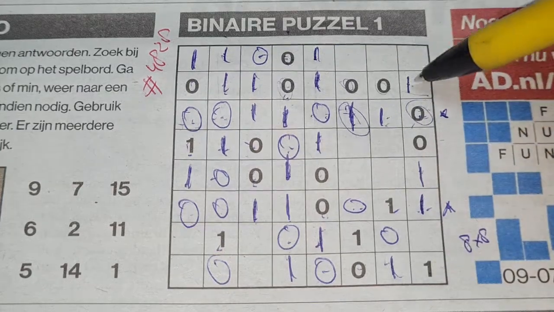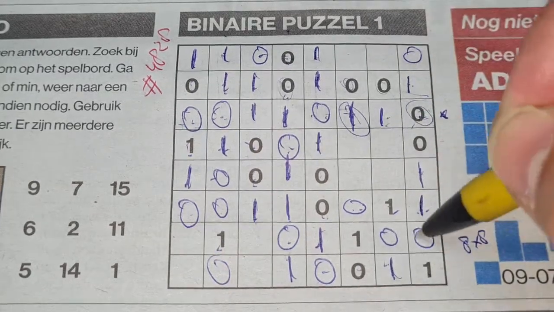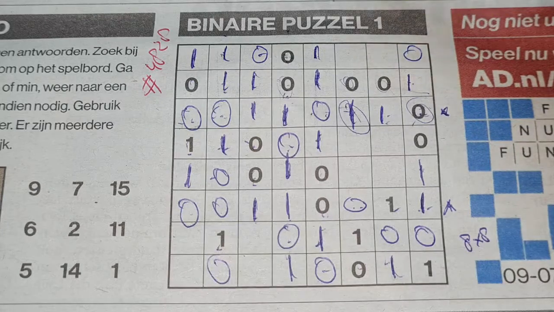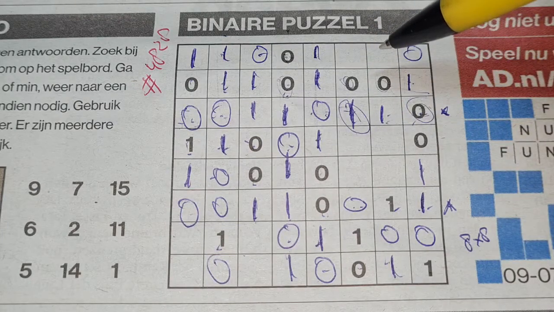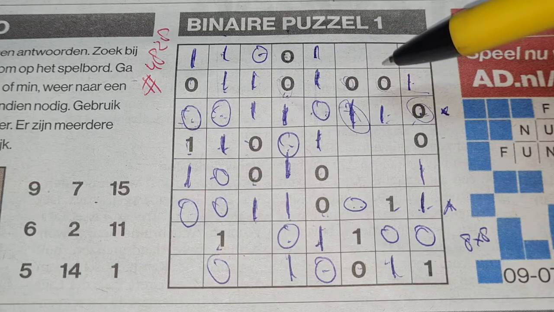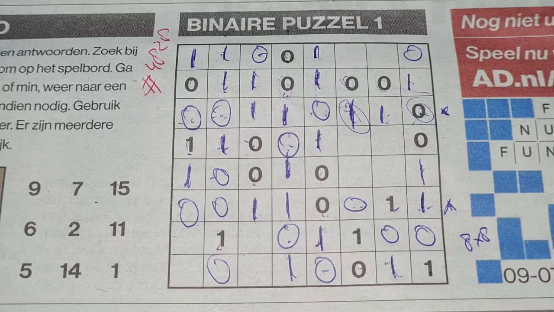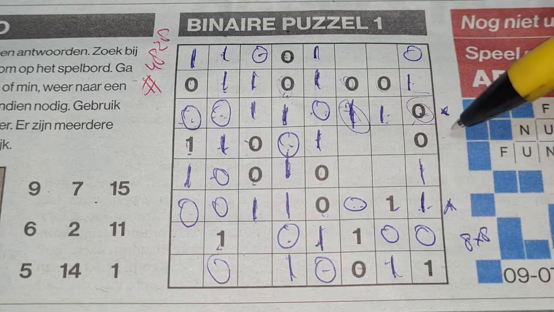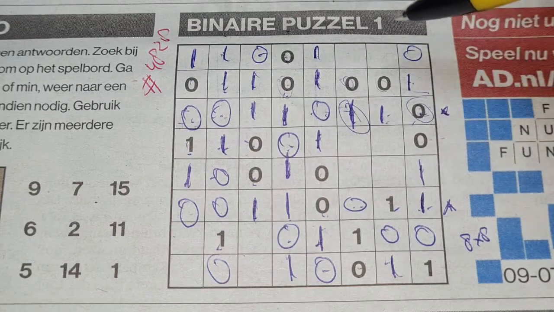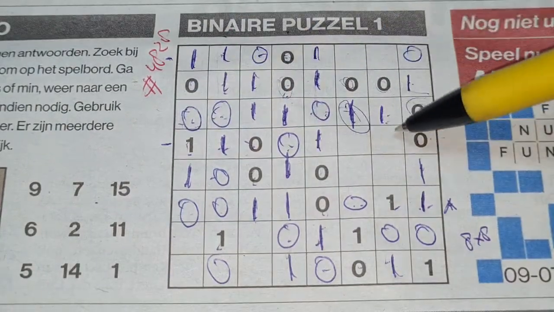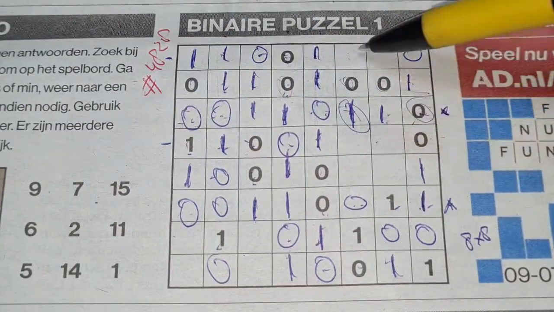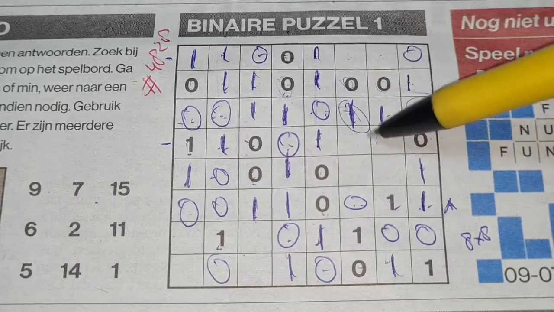1, 2, 3, 4 ones, so the rest are zeros. Then, yeah, I'm thinking. Need to compare again. Well, look, this row and that row is almost the same, so I cannot compare these.